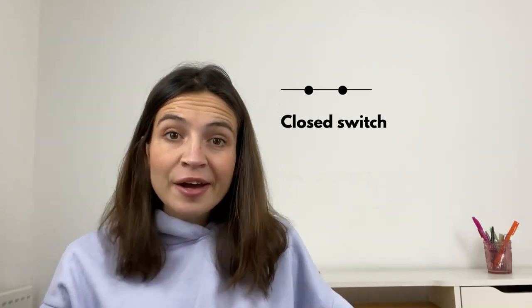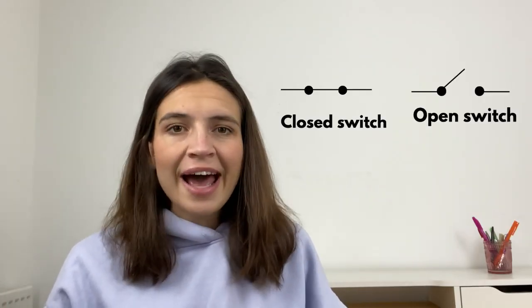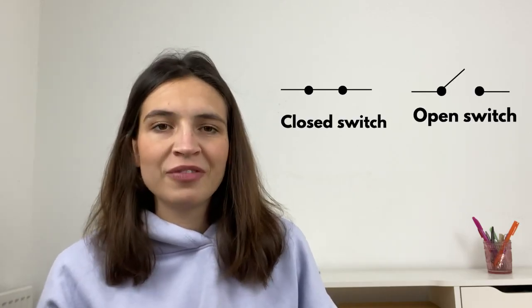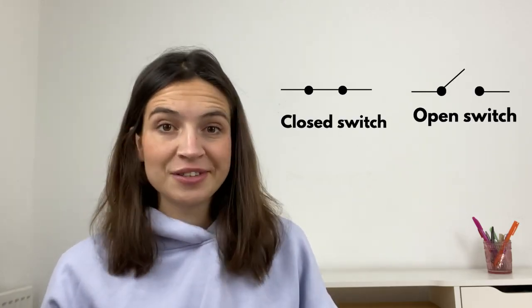Okay, and next up is our switch. And this one sort of looks like what it is. When it's closed, you have that closed line. And when your switch is open, you have the line flicking up, creating a gap in your circuit.